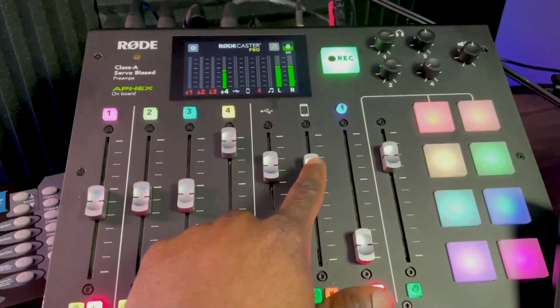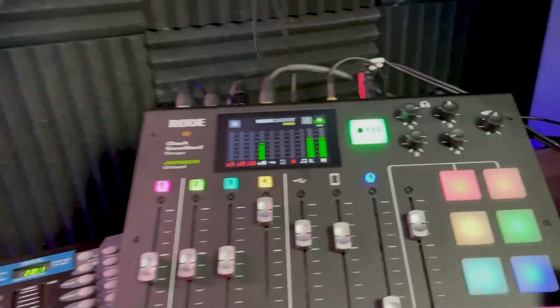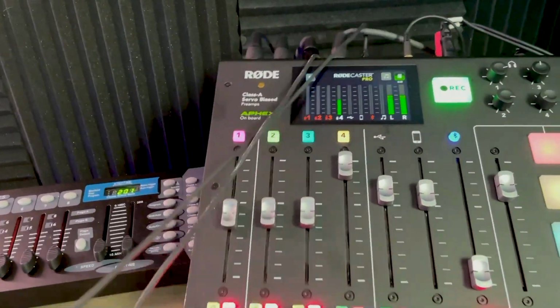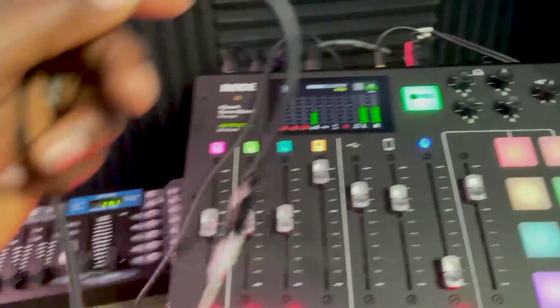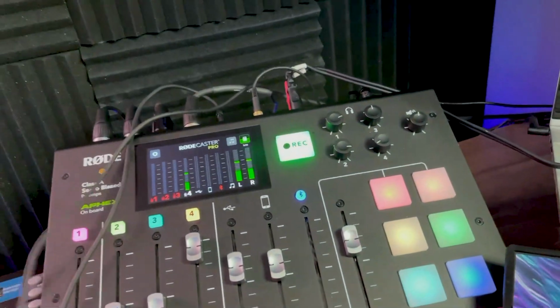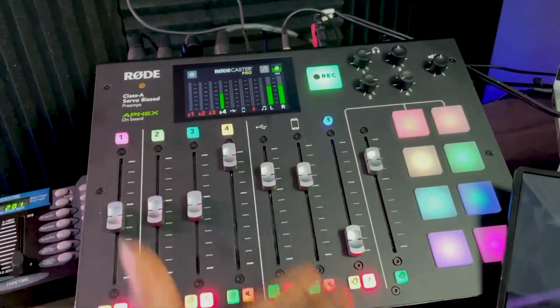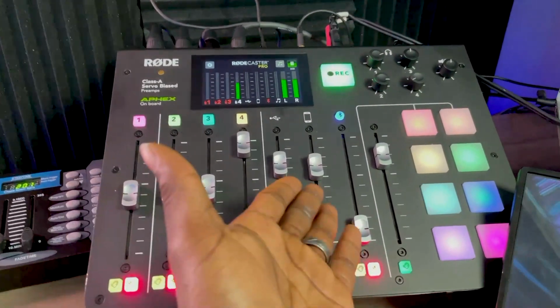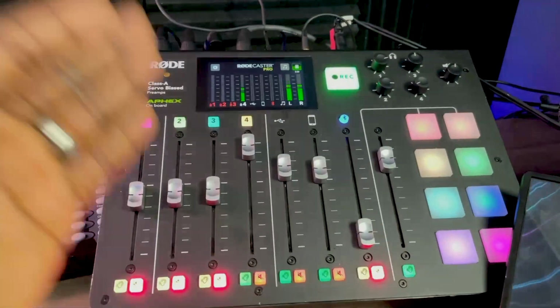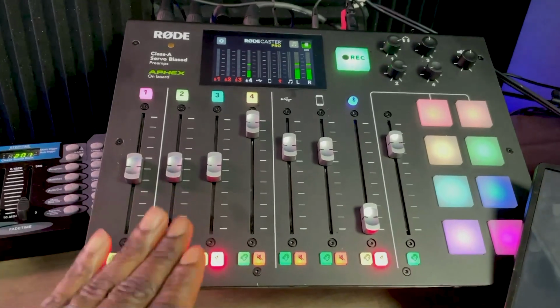Then there's a line here that you can just hook up your phone. I have a cable here that I can just hook up my phone to using your regular dongle that you get with your iPhone or whatever you use, and you can bring in individual lines like conversation. Somebody can call you. You can bring a telephone call into the show with no feedback. The mix minus, everything is built into this board.